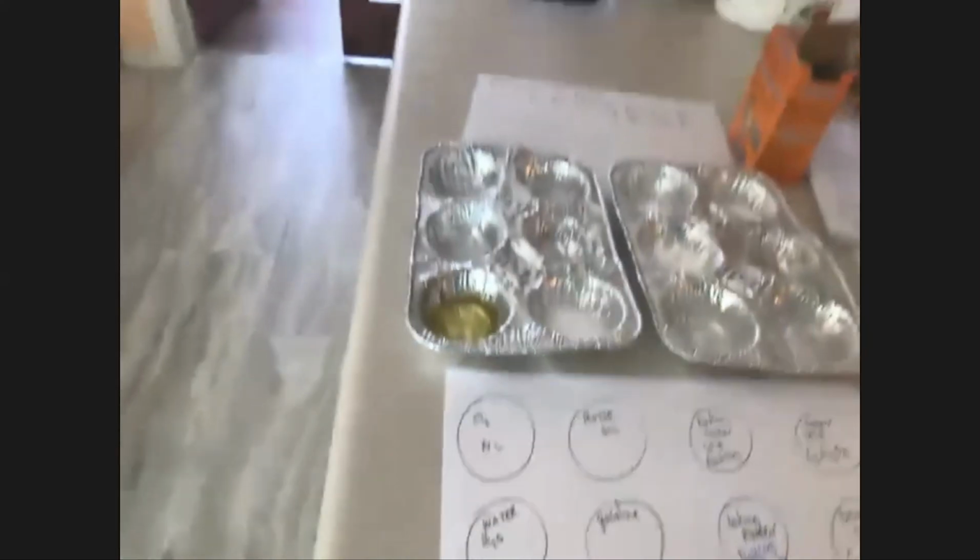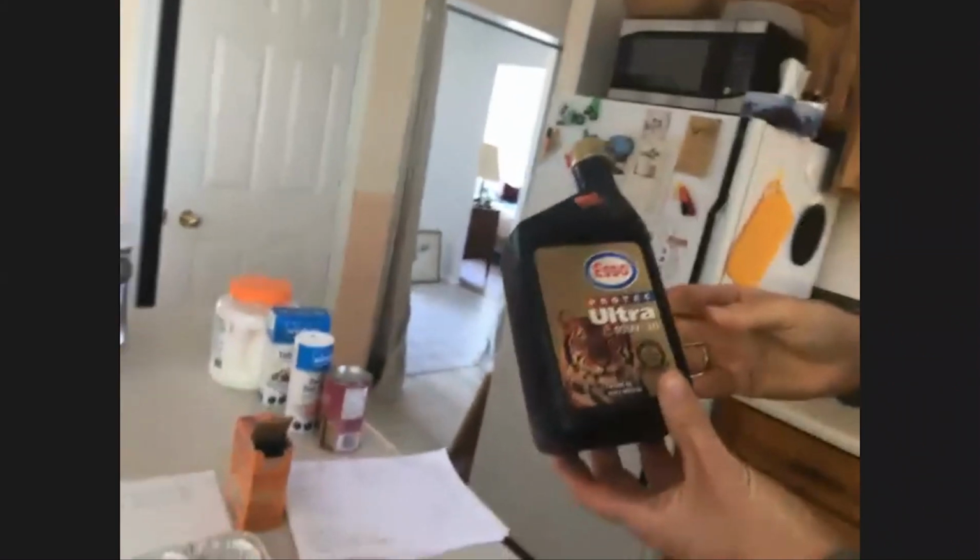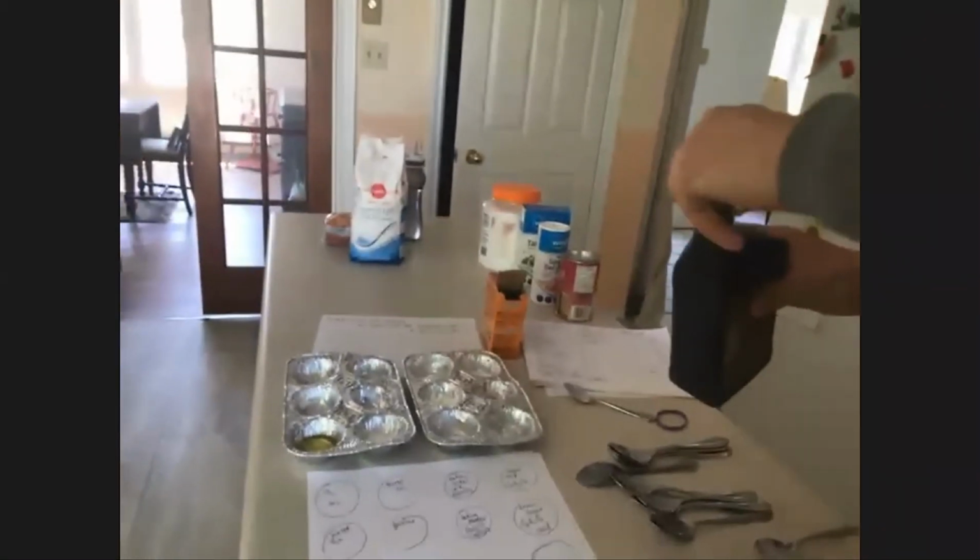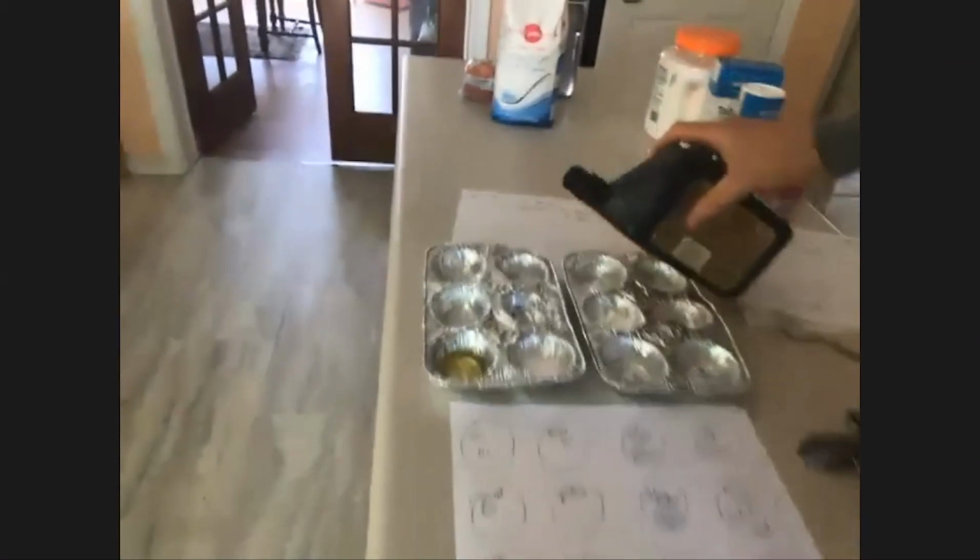And motor oil. I found this one down in the basement, 10W30, and it's going to go right in here.